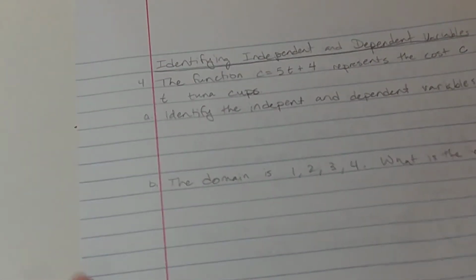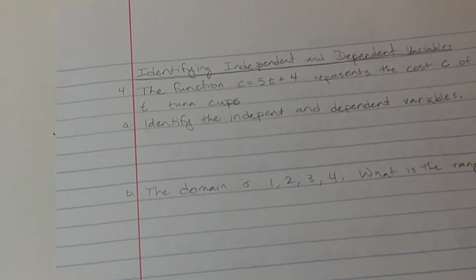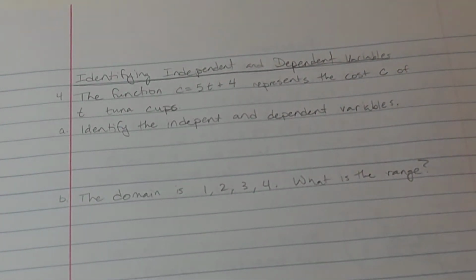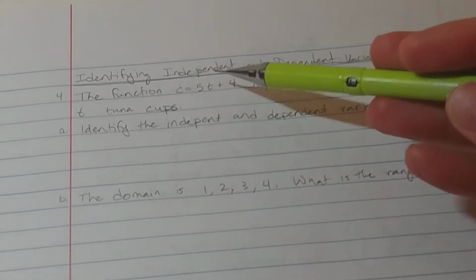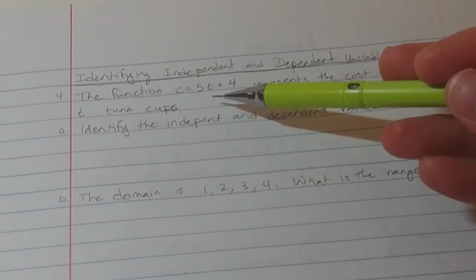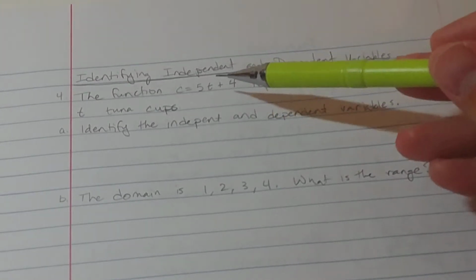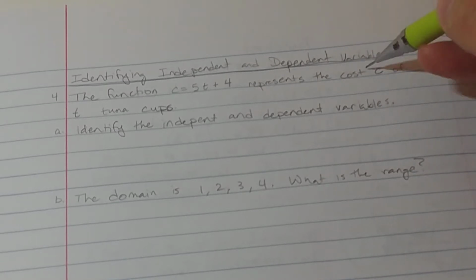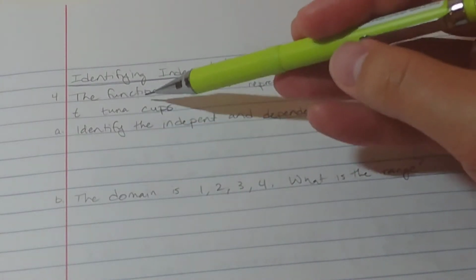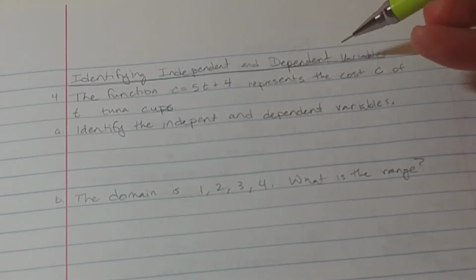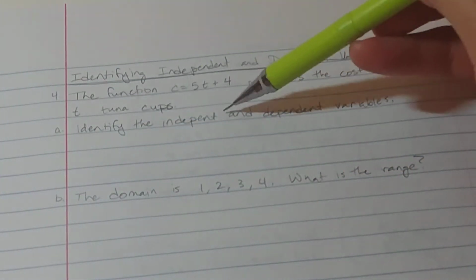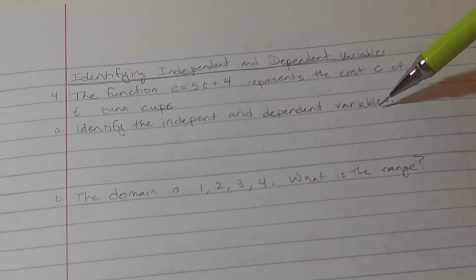And the last problem: identifying independent and dependent variables. You're going to be given a word problem with an equation with a function. It says the function c equals 5t plus 4 represents the cost c of t tuna cups. So we want to identify the independent and dependent variables.